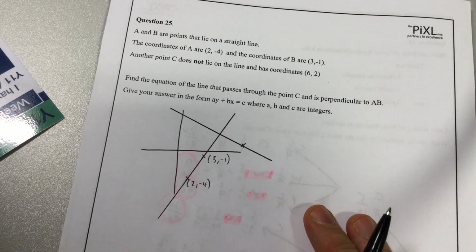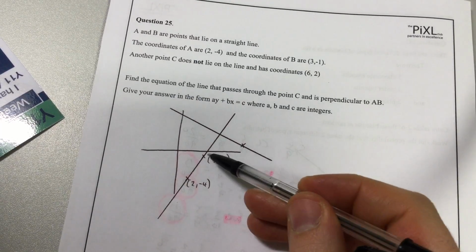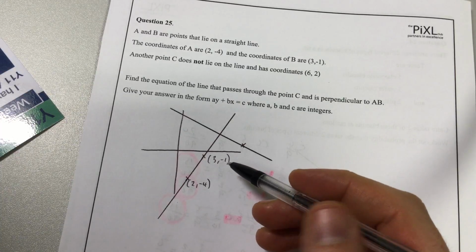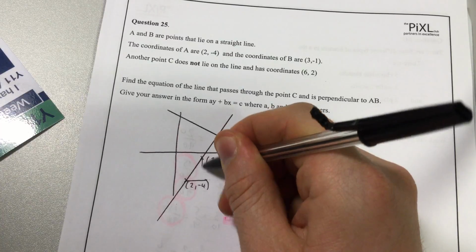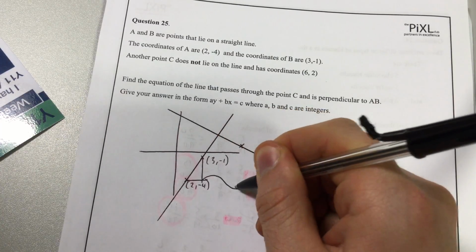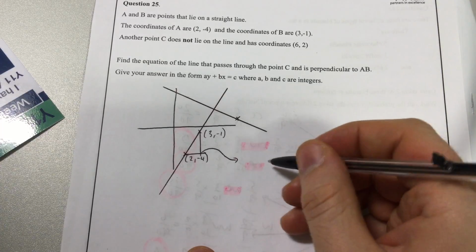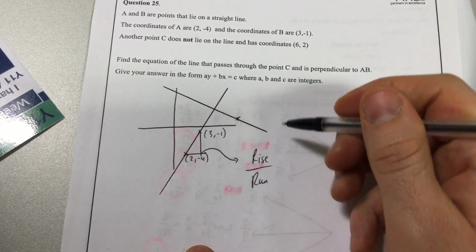So the only thing we can use to get something from here is to find the gradient of this, because the gradient of one line has a relationship to the gradient of a perpendicular line. So the gradient of this line, and there's a formula you can use. In the other video I've done a formula for this, but that is the rise over the run, if we go back to the gradient idea.